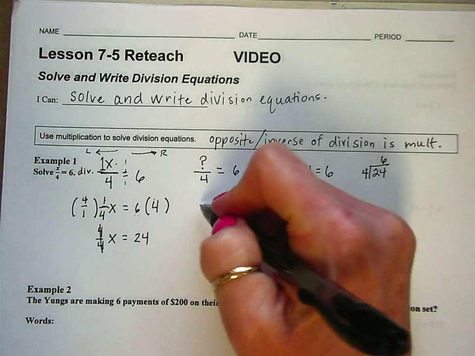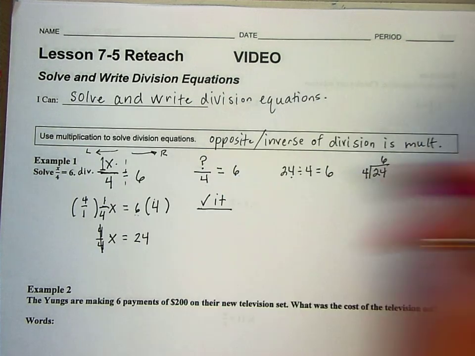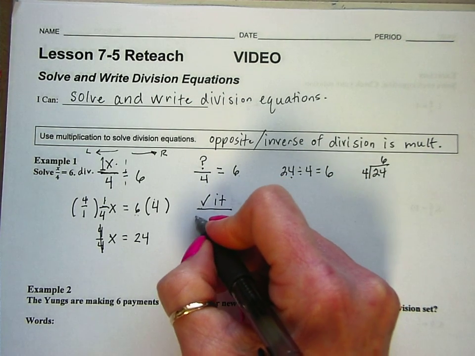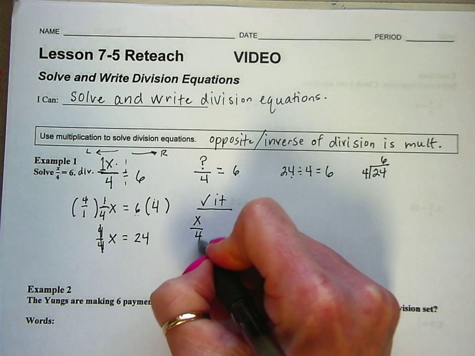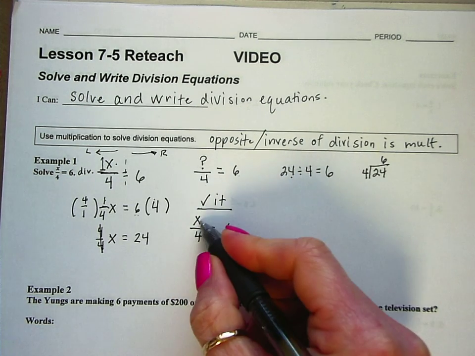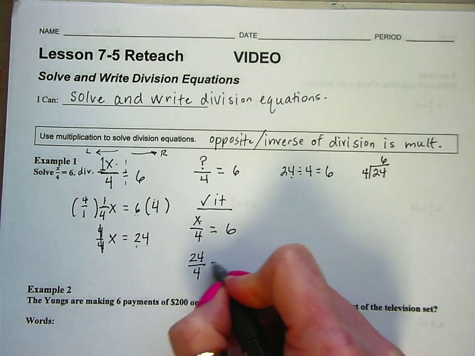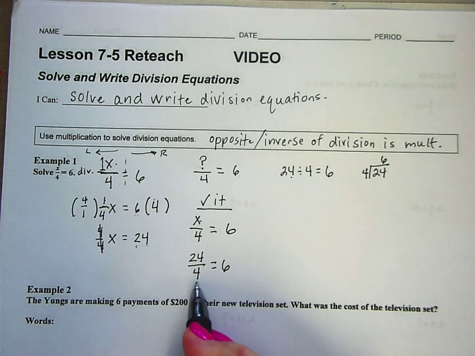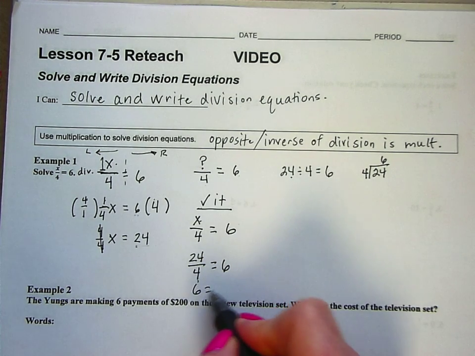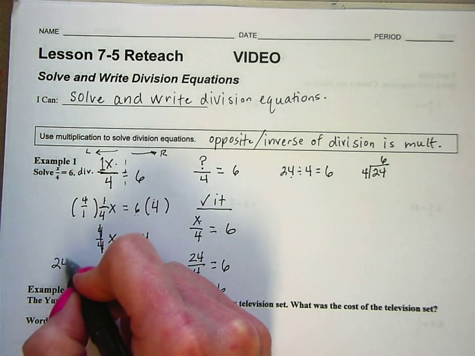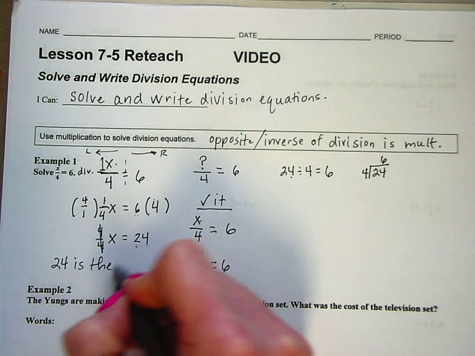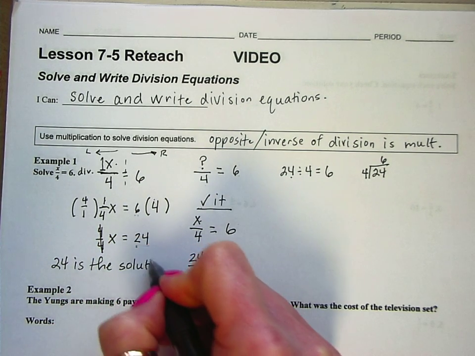Okay, so we're going to check it. We're going to start with the original equation, replace the x with the answer, so 24 divided by 4 equals 6. And is that a true statement? Yes. So 24 is the solution.